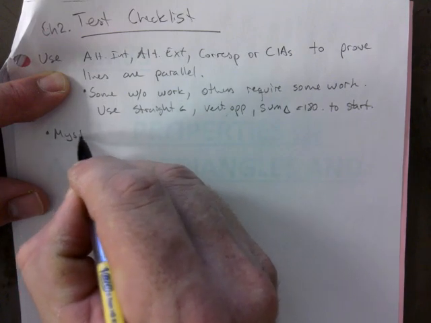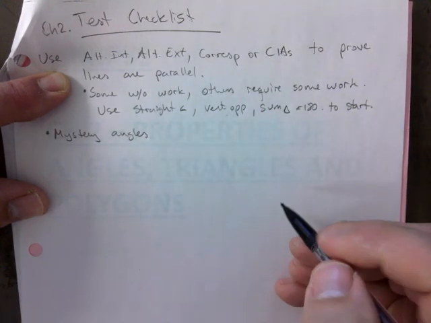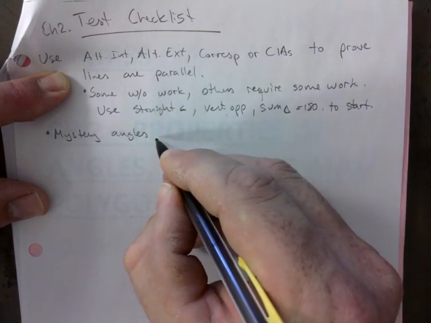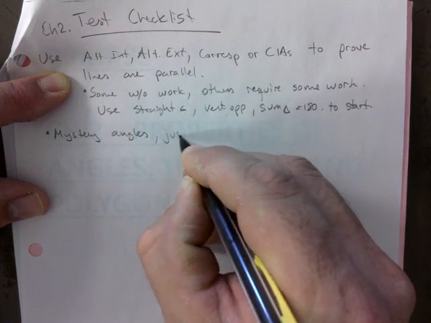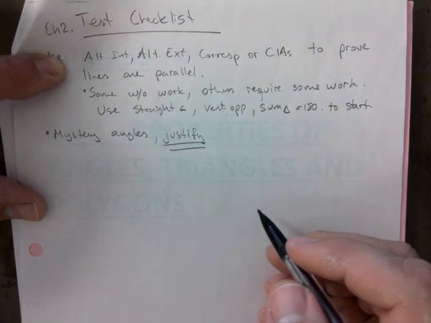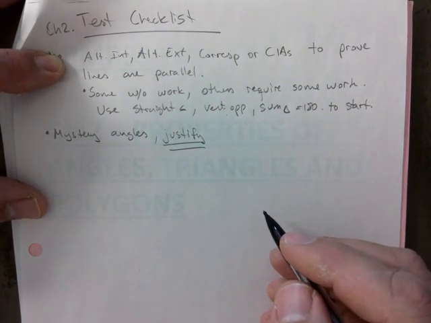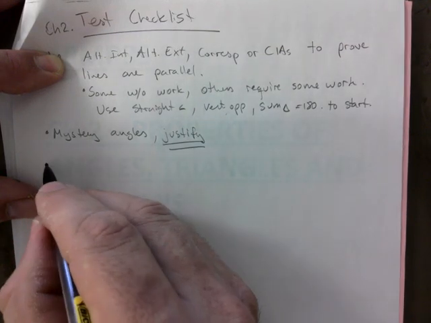Next, mystery angles. Mystery angles, justify. Lots of examples there. Maybe I'll give you some page numbers later.